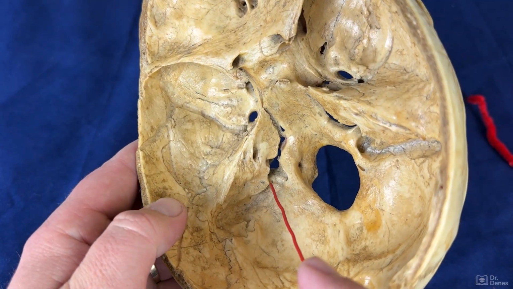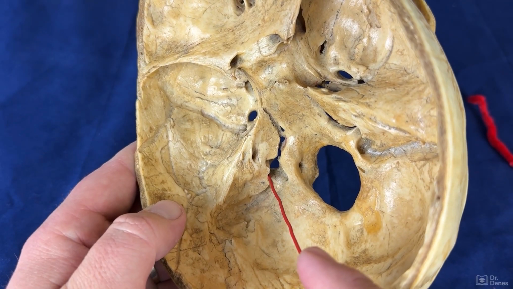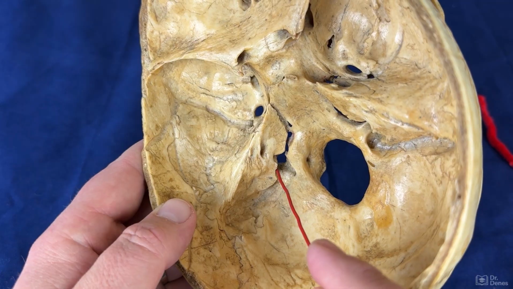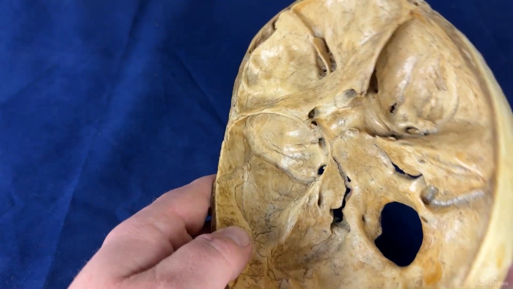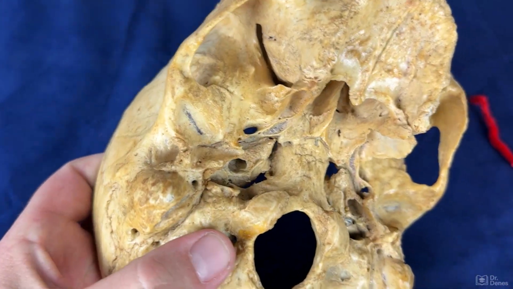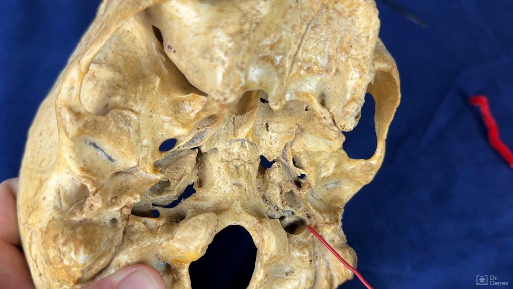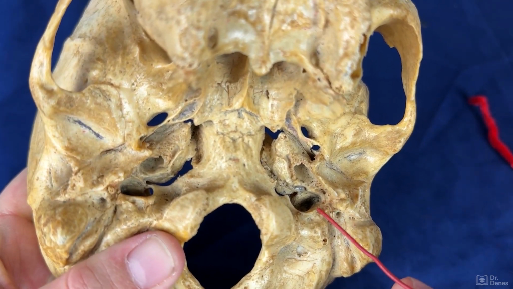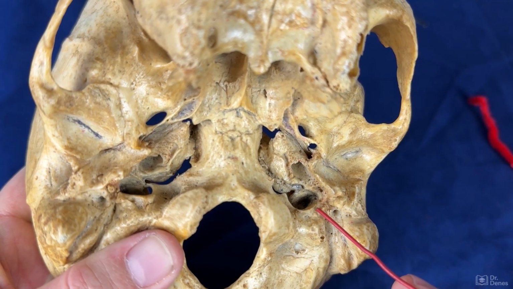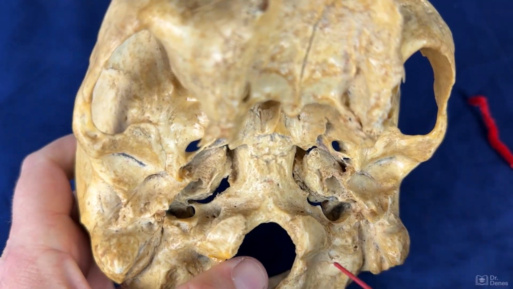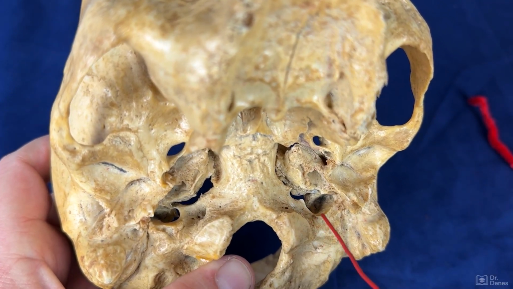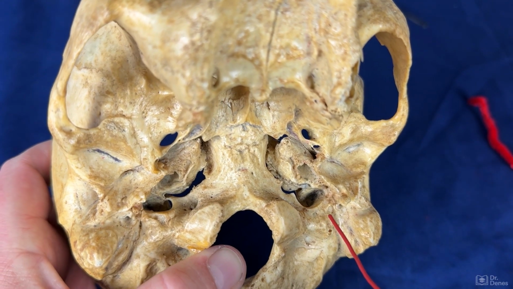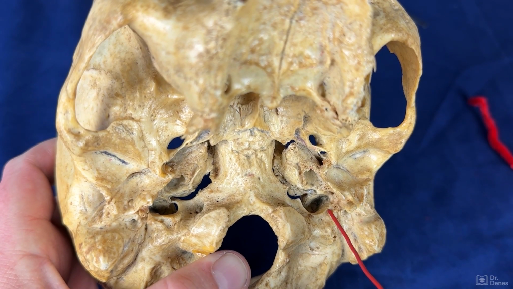Then the processus jugularis is hidden here underneath the petrous part, so it's readily visible on the outer surface right here. This is the processus jugularis that is bordering posteriorly the incisura jugularis, which is right here on the occipital bone, with processus intrajugularis then, and processus jugularis in the posterior area.